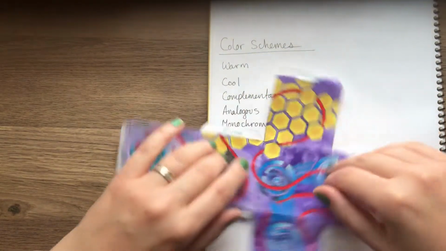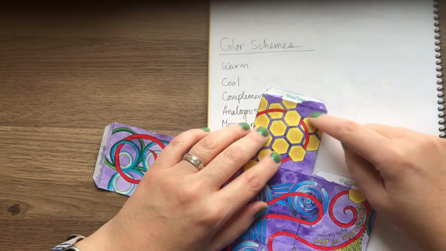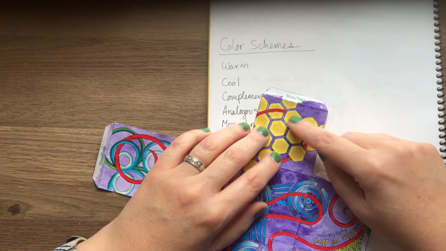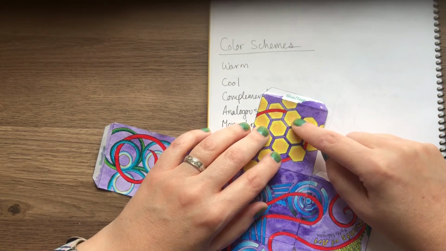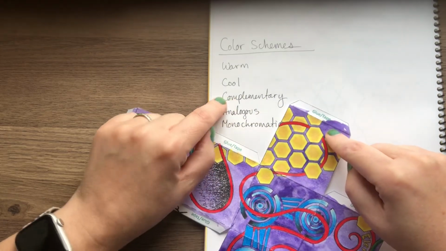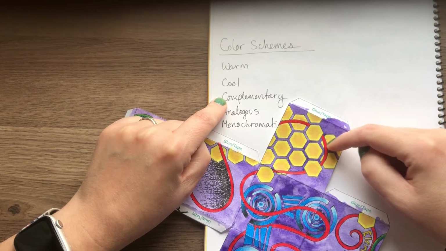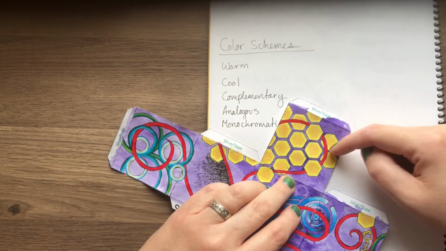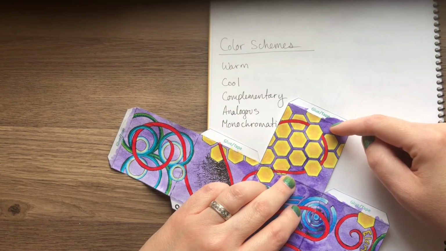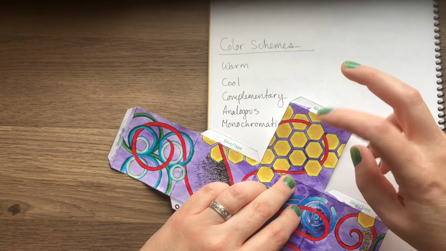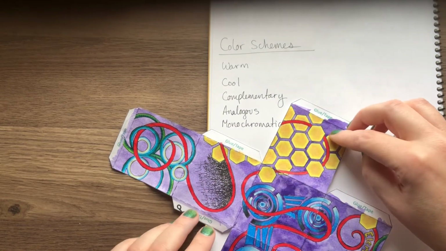Then I chose over here, my background is purple and my honeycomb pattern is yellow, and yellow and purple are opposite each other on the color wheel, so that is a complementary color scheme. So I decided to do mine as, you know, the background and then the design had that color scheme, so that's another way to do that.